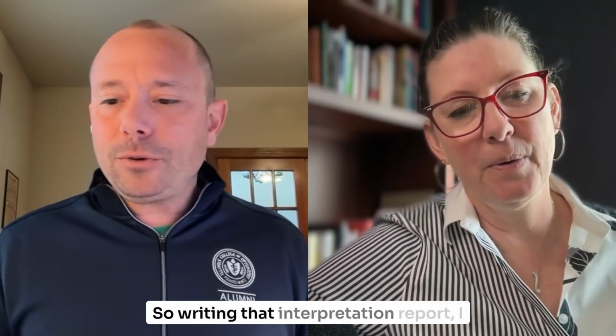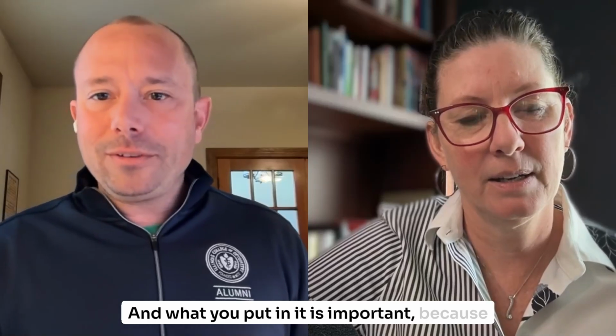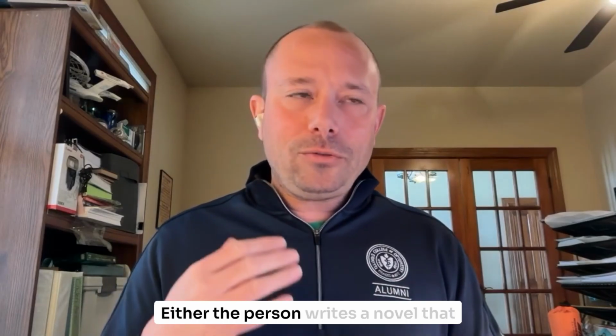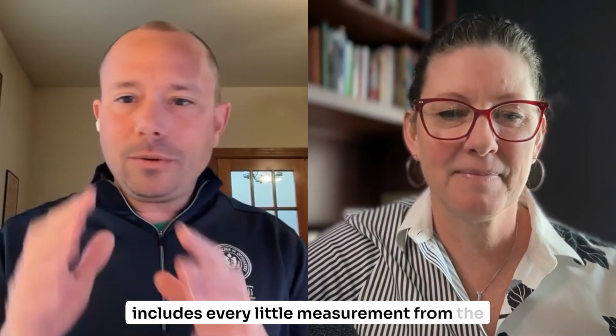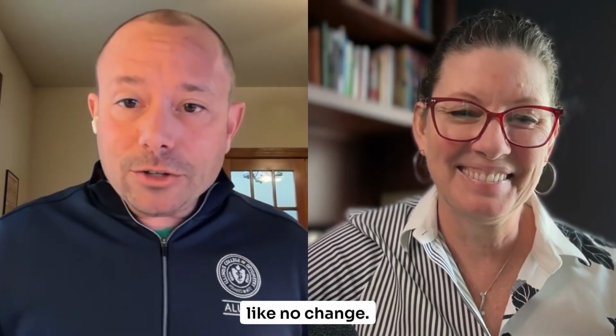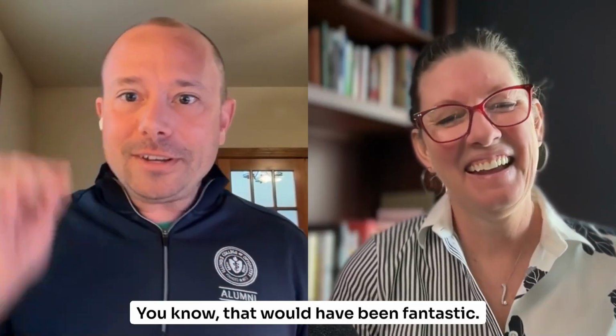So writing that interpretation report, and what you put in it, is important because there are requirements on that. When I do friendly audits for colleagues, interpretation reports go one of two ways. Either the person writes a novel that includes every little measurement from the OCT printout or the scan, all the findings, and it takes like 5 minutes to read 'no change.' Oh, that would have been good 3 paragraphs ago.